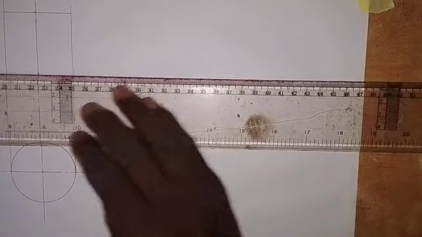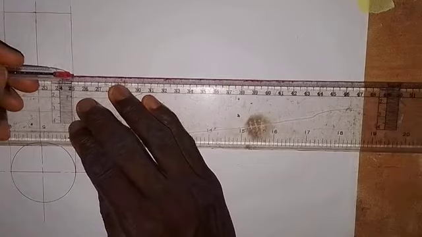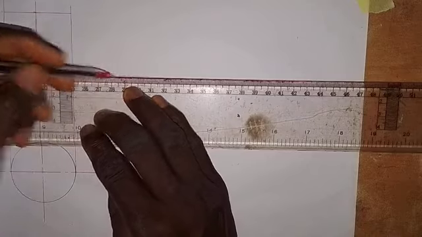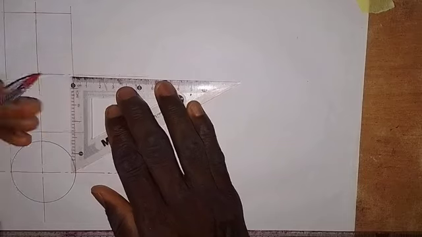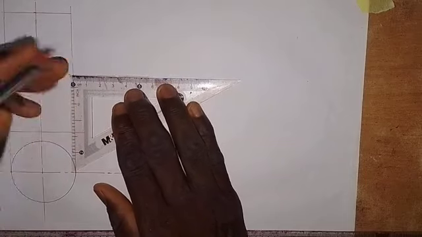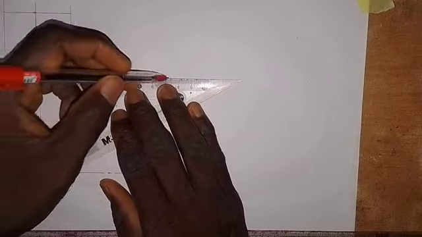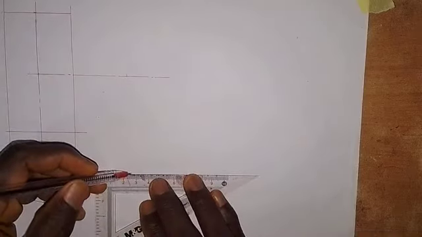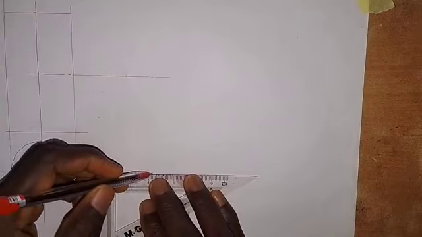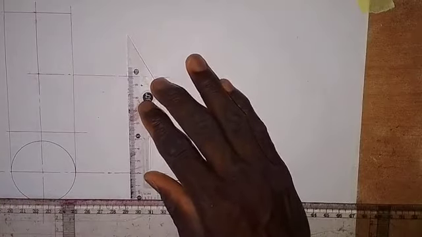So we draw a horizontal line through this point, going to this side. This is the horizontal center line. On this line, I'm going to take a measurement of 45 millimeters from this point on the vertical cylinder, from here to this side. Let me extend this a bit to this side, and also extend this horizontal center line a bit. What I'm going to do now is draw a vertical center line.